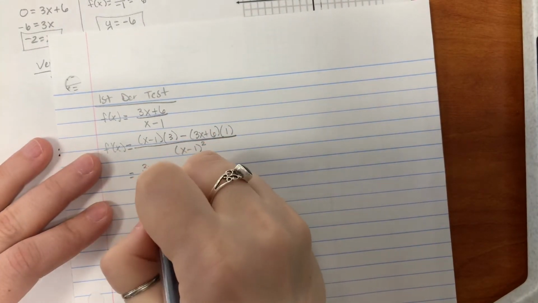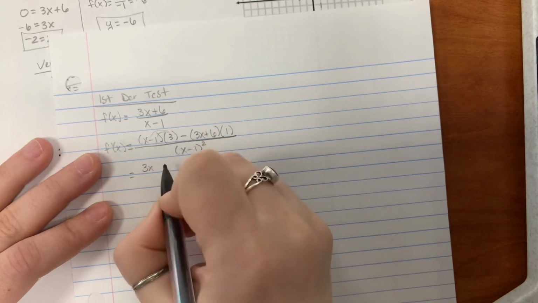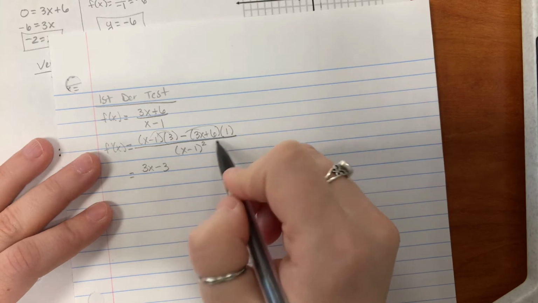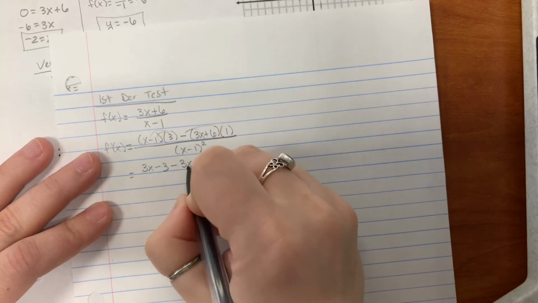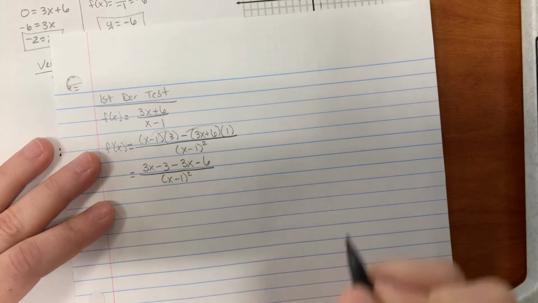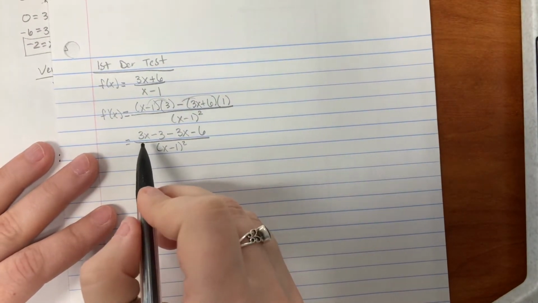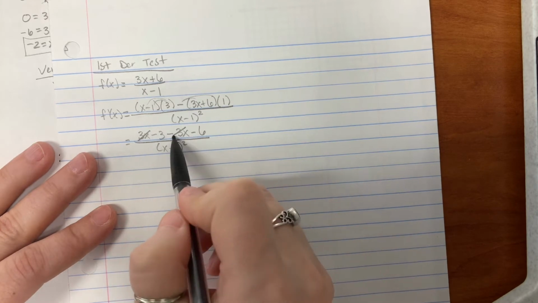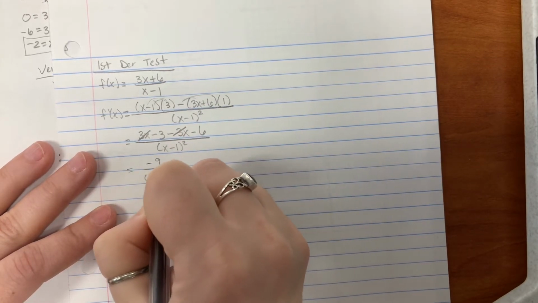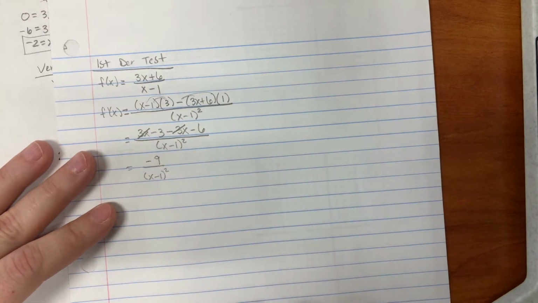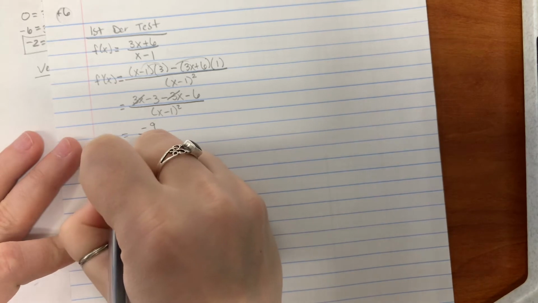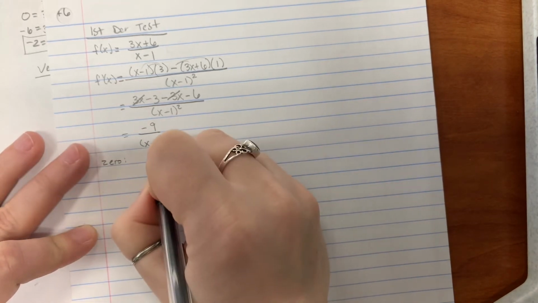And then I'm going to simplify. So this, if I distribute, would be 3x minus 3. If I distribute this negative and the 1, this would be minus 3x minus 6. And then I can simplify that. 3x minus 3x is nothing. So really, this is negative 9 over x minus 1 squared. That's my first derivative.